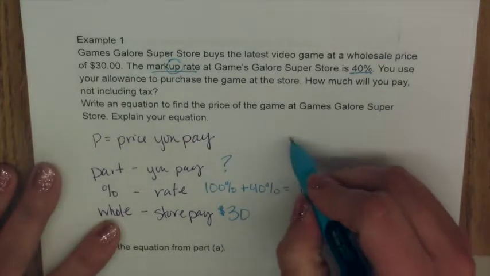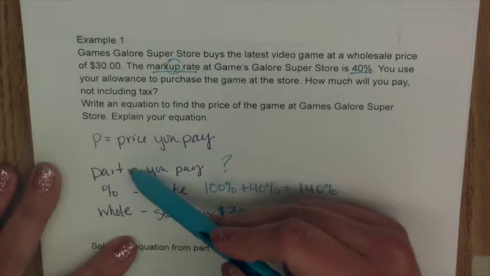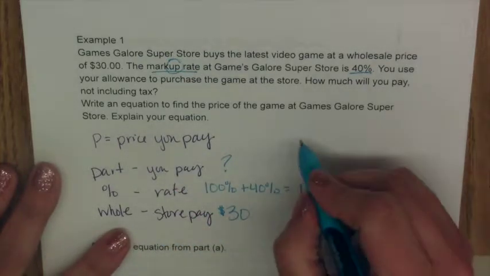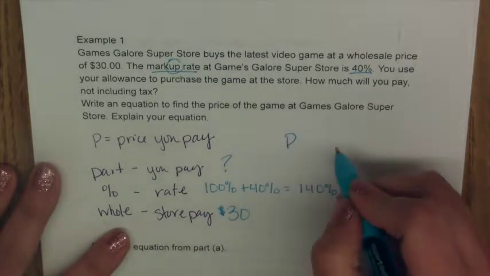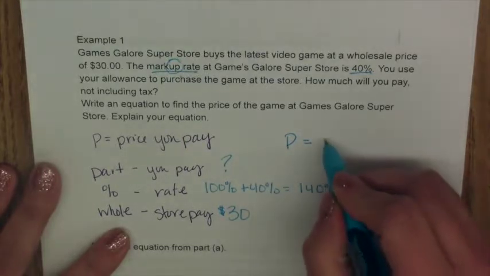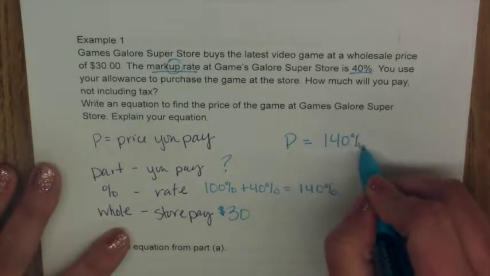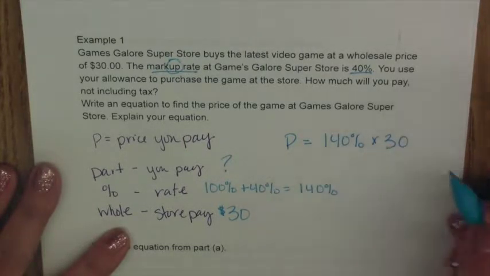So let's substitute those into our part equals percent times whole formula. So our price we pay is equal to the 140% times $30.